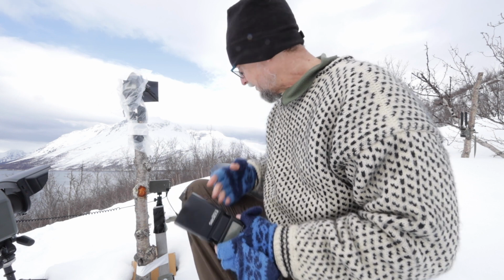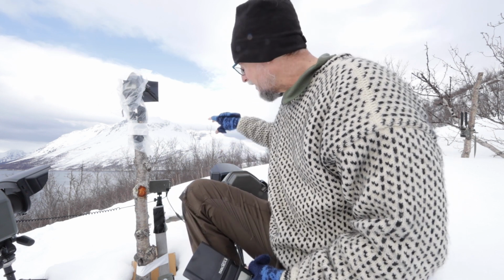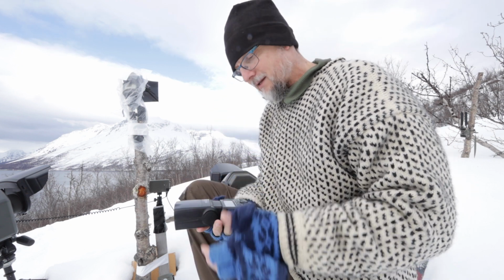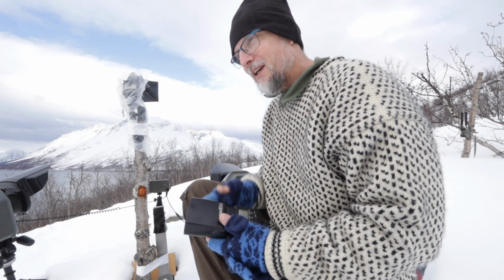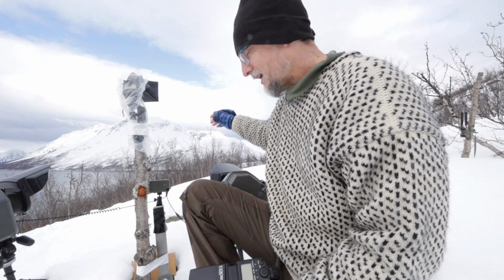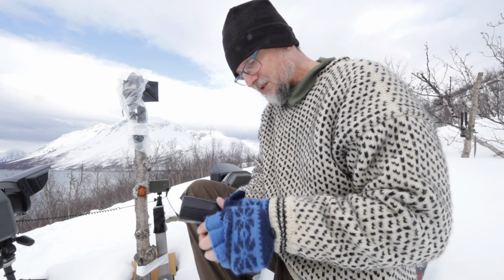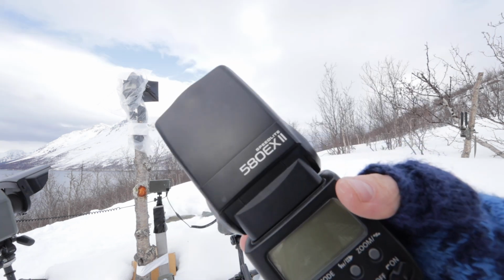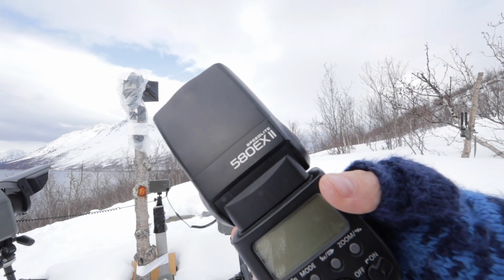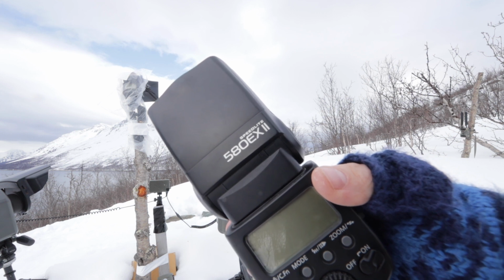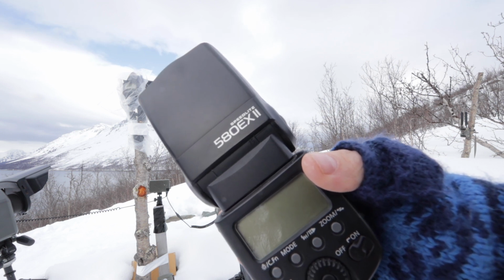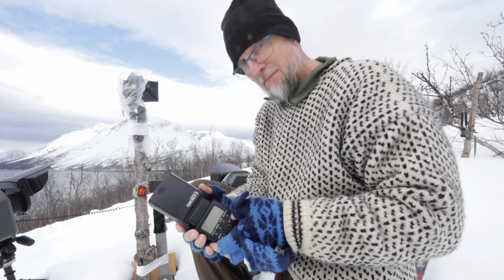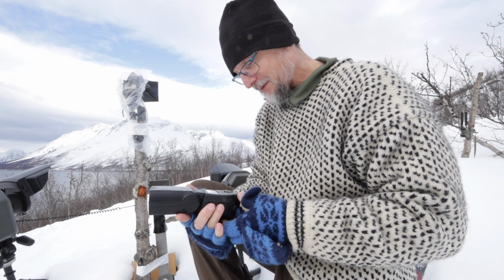But when I have a flash, the flash would expose the lynx while I have a bright sun in the background, and I might get a really nice image with nice colors in the sky from the sun and a properly exposed lynx. I use a Canon Speedlight 580 EX2. I wanted to show you the settings on this flash, but the batteries are empty, so sorry, I can't do that.